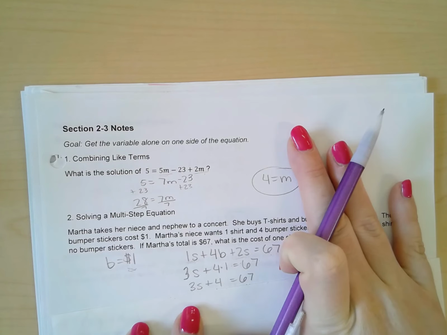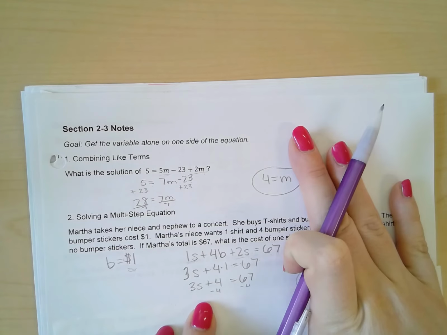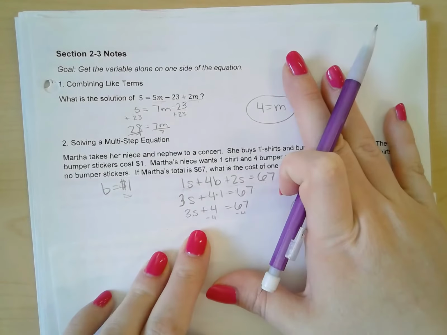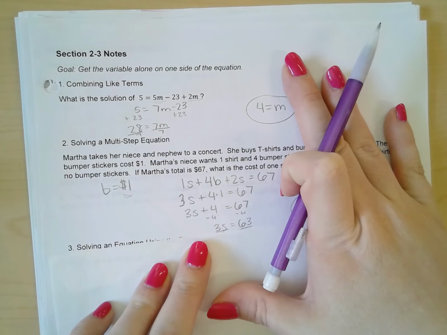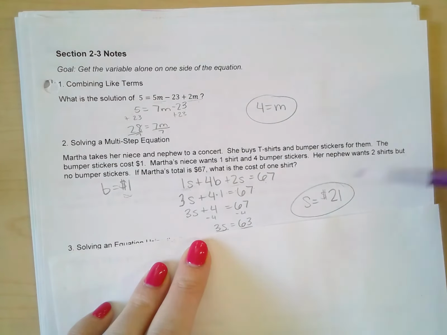So 4 times 1, because order of operations says I have to do the multiplication first, is 4. So I get 3S plus 4 equals 67. Then subtract 4 from both sides. So I'll get 3S equals 63. And then divide by 3 on both sides. I'll get 1 shirt should equal $21.